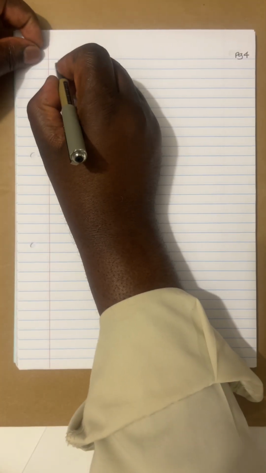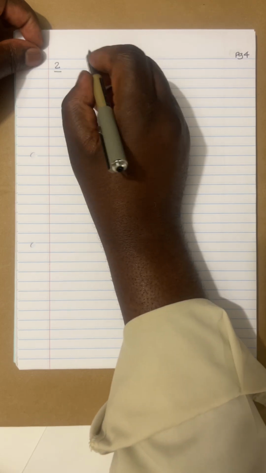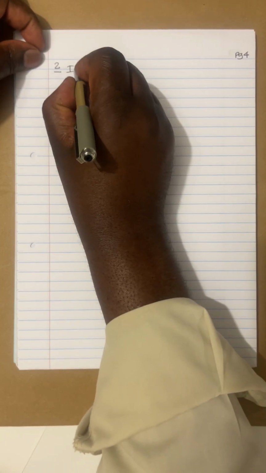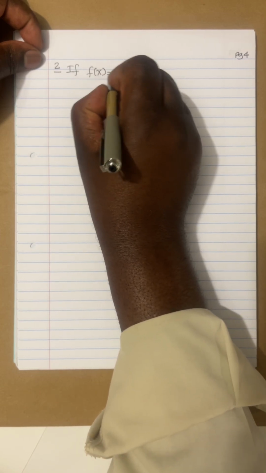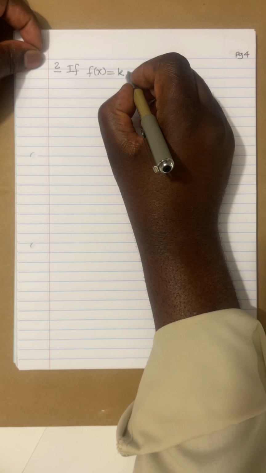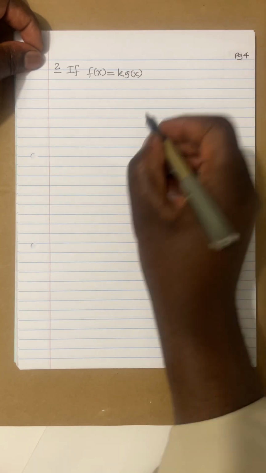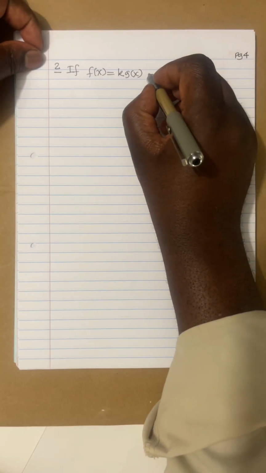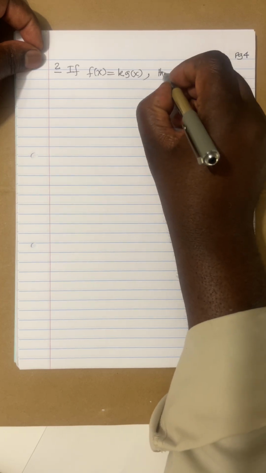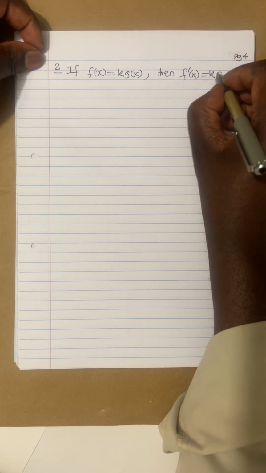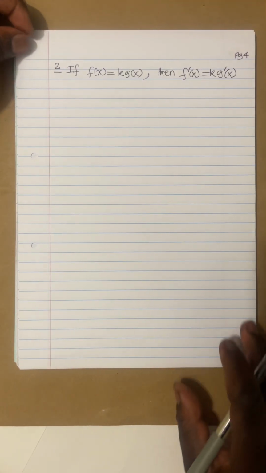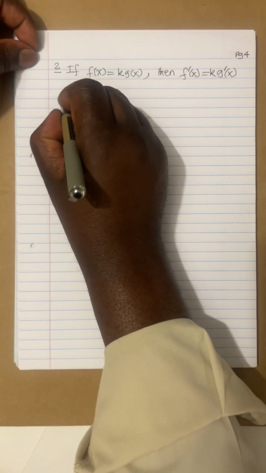Let's move on to rule number 2. Rule number 2 says, if you have, let's say, f of x is equal to a constant times g of x, which is a function. This rule says, if that is the case, then f prime of x will just be a constant times g prime of x. How do we prove this? Well, let's look at the proof here.